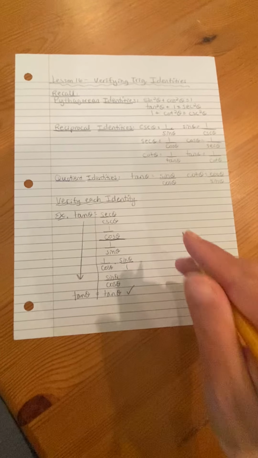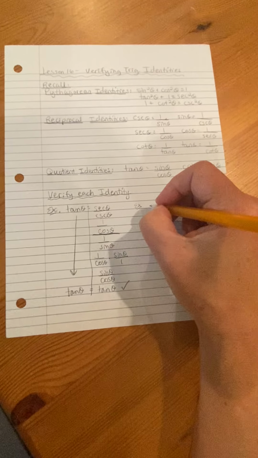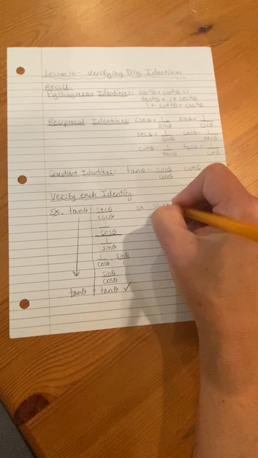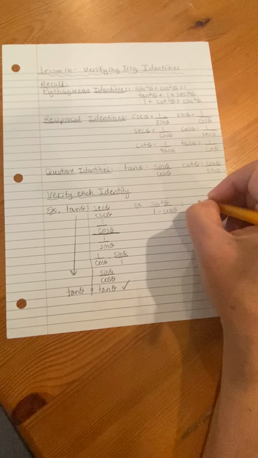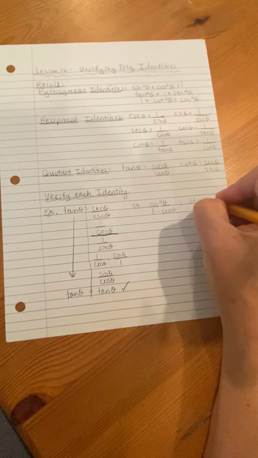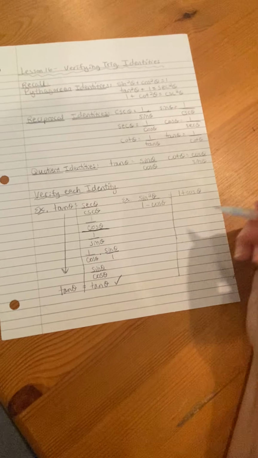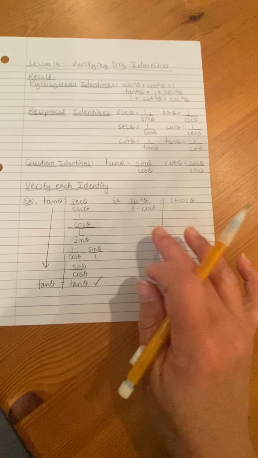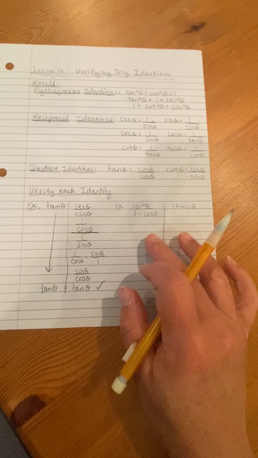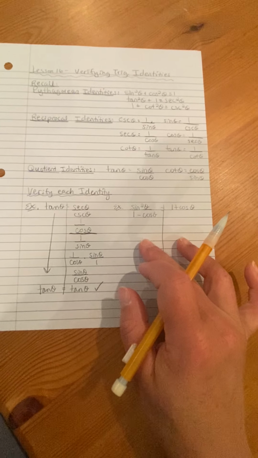All right, so that was a little on the easier side. So let's get to some that are a little more challenging. We've got a few more examples to go through. All right, so we've got sine squared theta over 1 minus cosine theta, and that's equal to 1 plus cosine theta. So again, we're going to verify this identity. So just start by drawing that line right down where the equal sign is, so you remind yourself that you're not solving an equation here. You're just showing that one of these mathematical expressions is equivalent to the other mathematical expression.